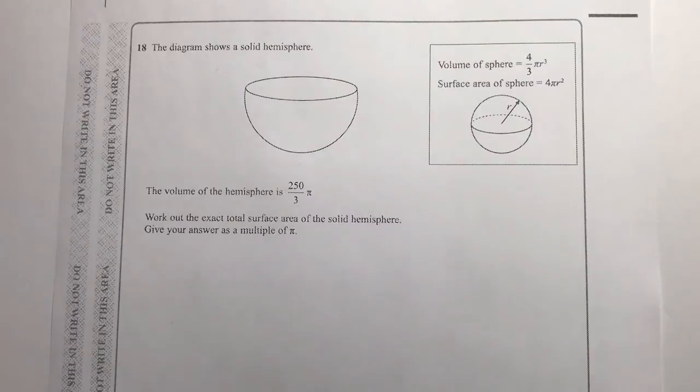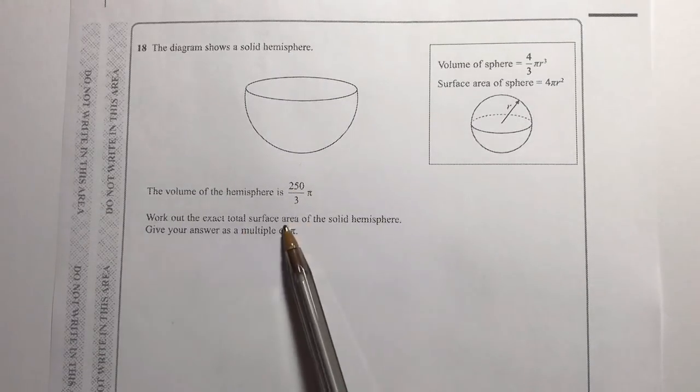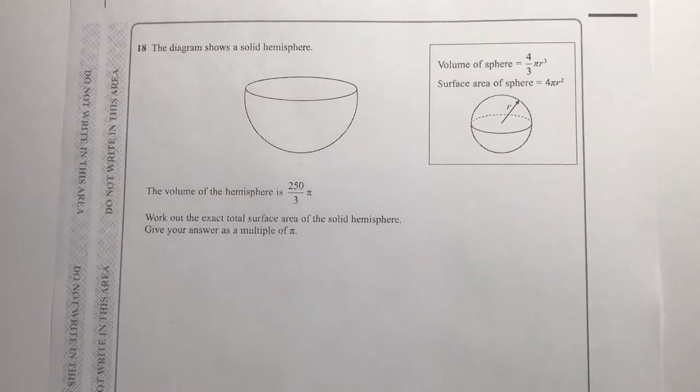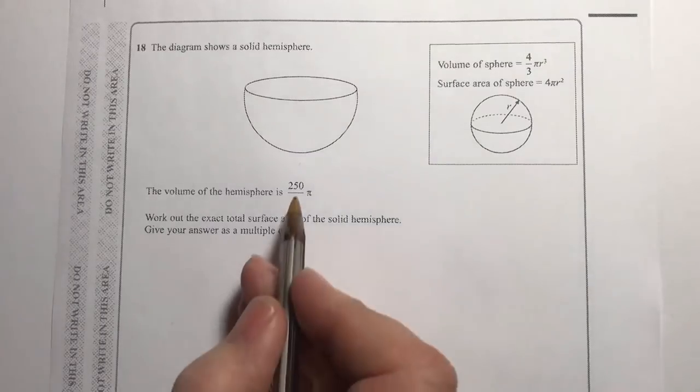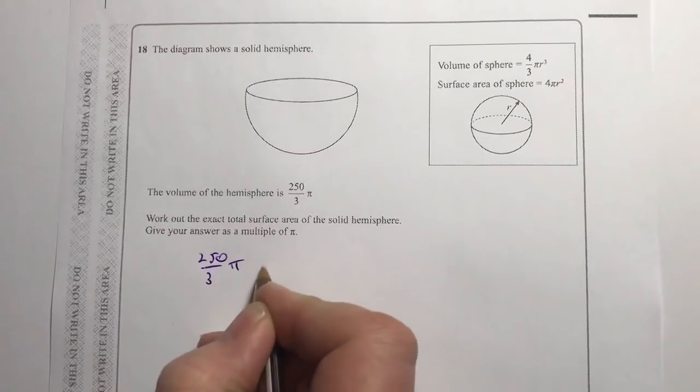So it says the volume of the hemisphere is that, and work out the exact total surface area of the hemisphere. Okay, well, what we're saying is that the volume is 250 over 3 pi.